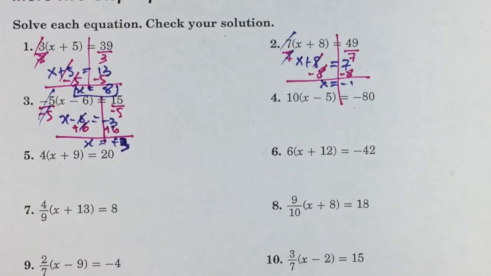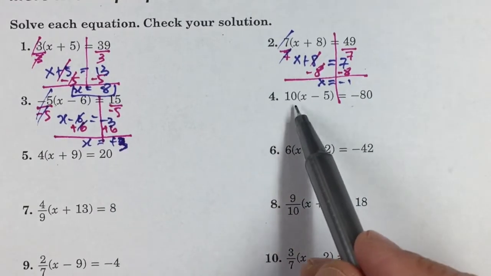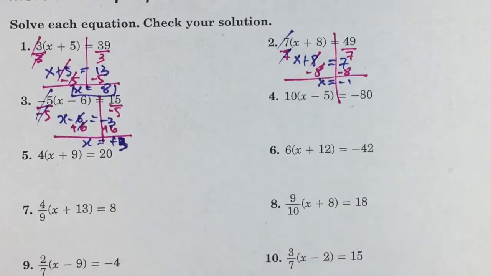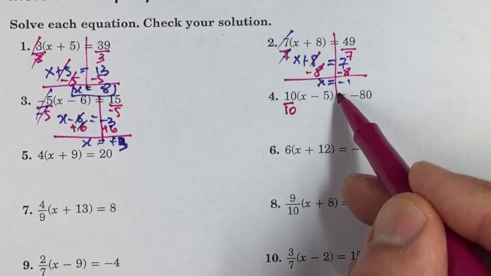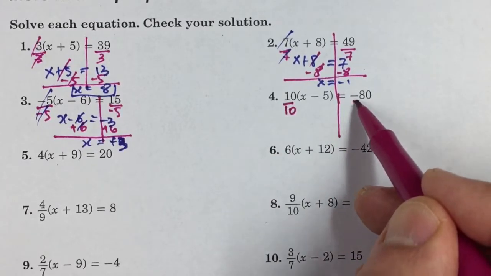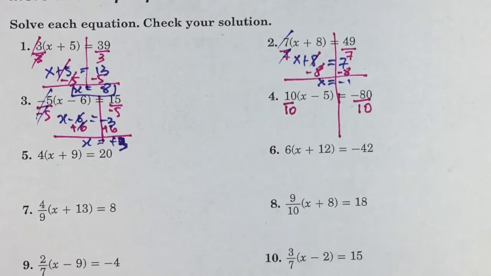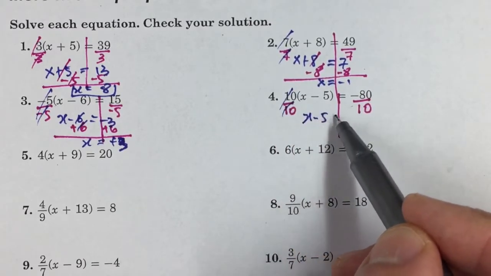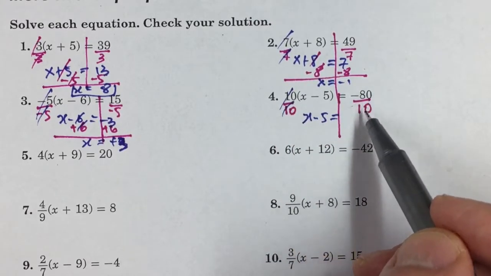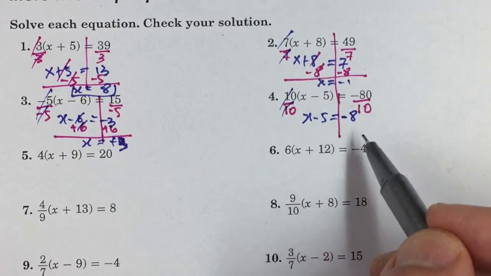Very good. Now in number 4, I have 10 multiplying the parentheses, so we have to do the same thing. We have to divide by 10, so we get rid of the 10. And divide by 10 here. So the 10 goes away, and I have leftovers x minus 5 equals negative 80 over 10 is negative 8.